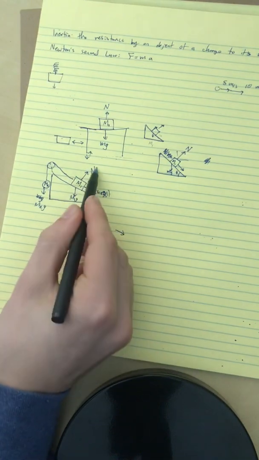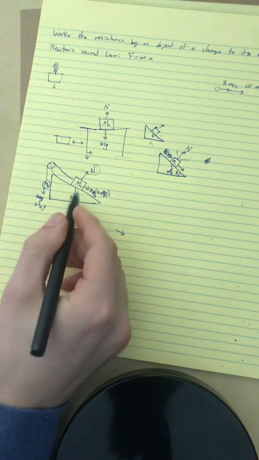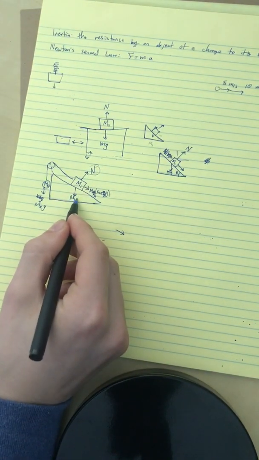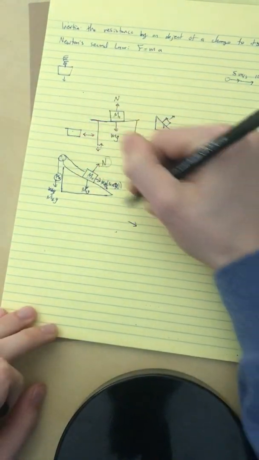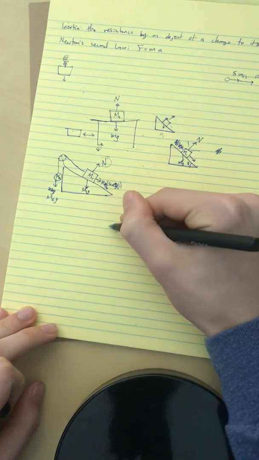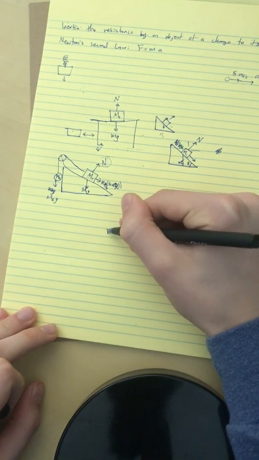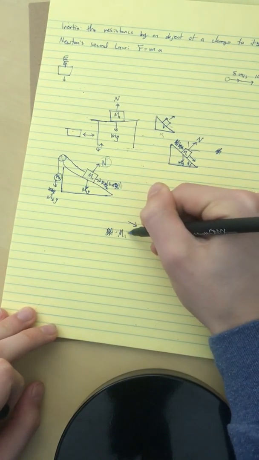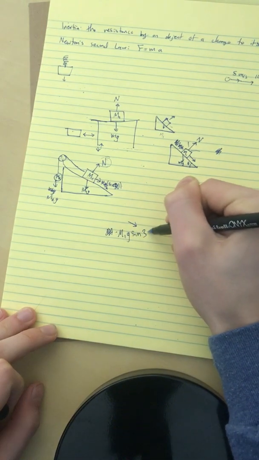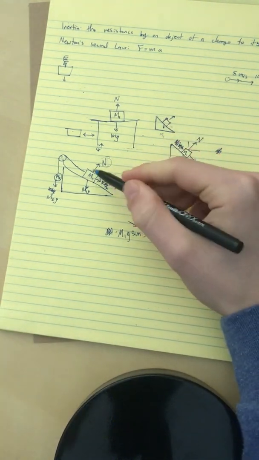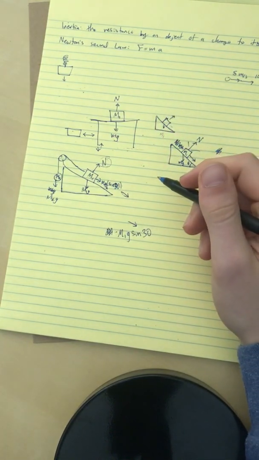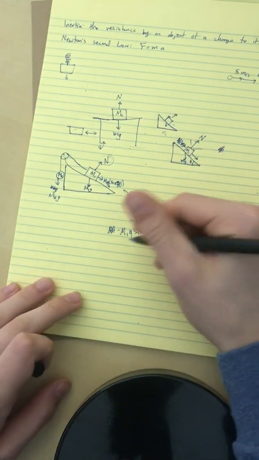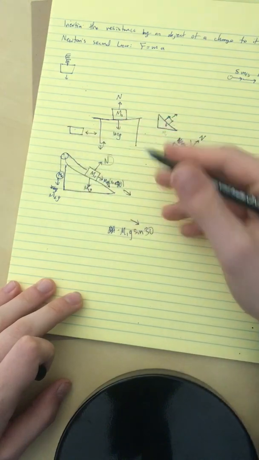Breaking the normal force down, we'll get the way in which it's moving, m1g sine 30. And we know that the m1 block is moving this way. So now we know that this force has to be bigger than this force.